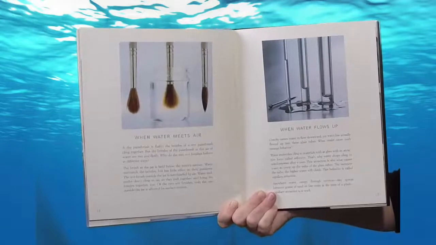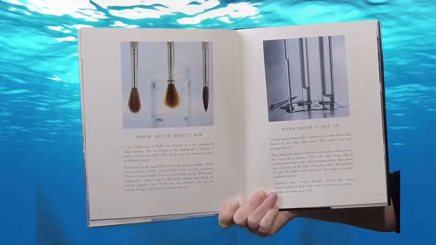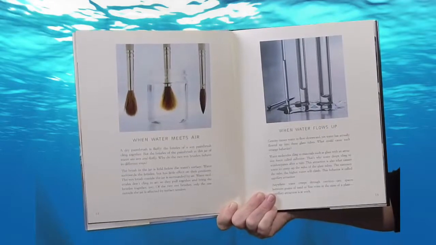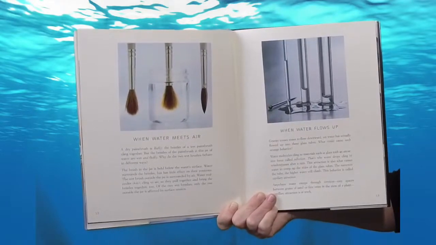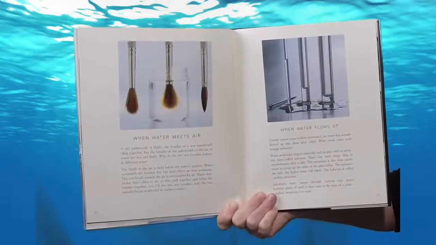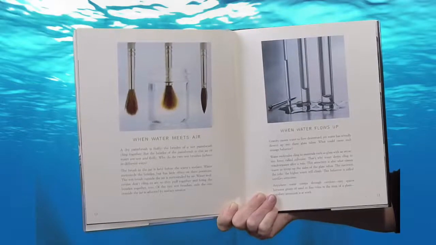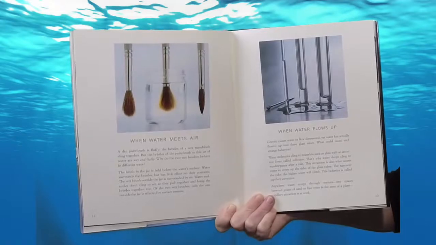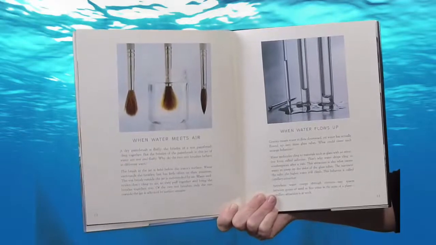Water surrounds the bristles but has little effect on their positions. The wet brush outside the jar is surrounded by air. Water molecules don't cling to air, so they pull together and bring the bristles together too. Of the two wet brushes, only the one outside the jar is affected by surface tension.